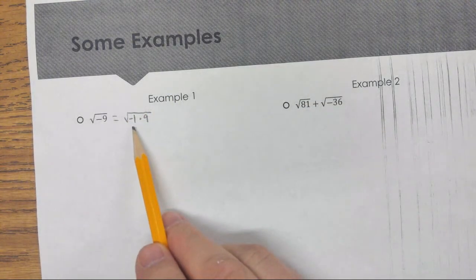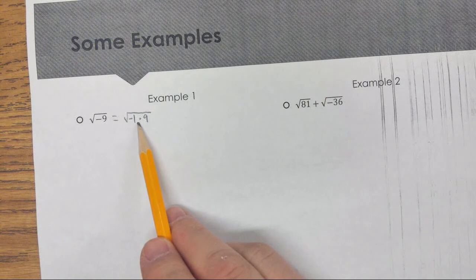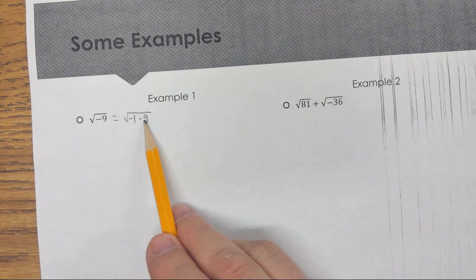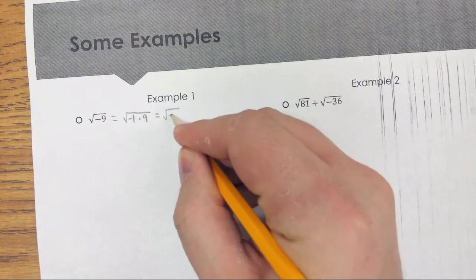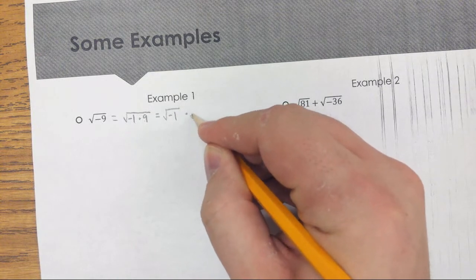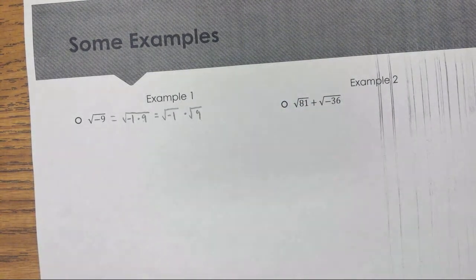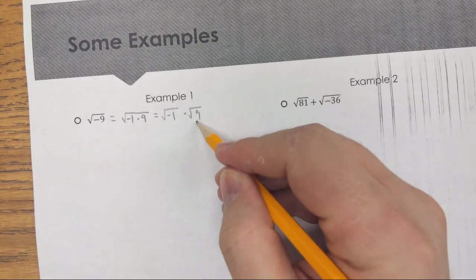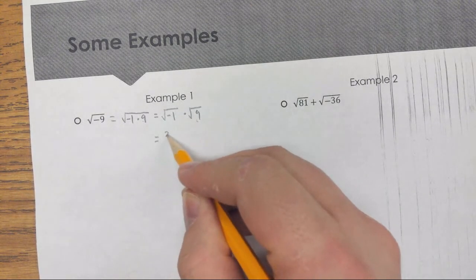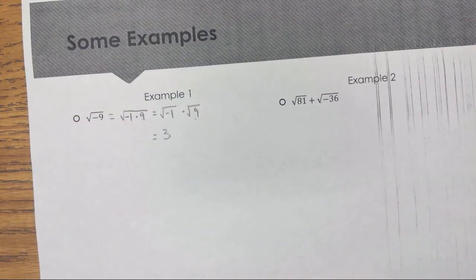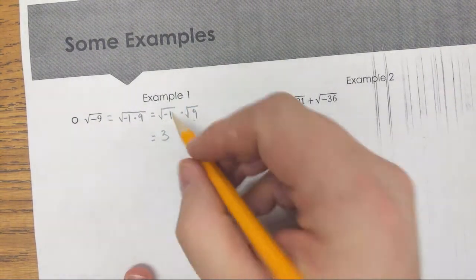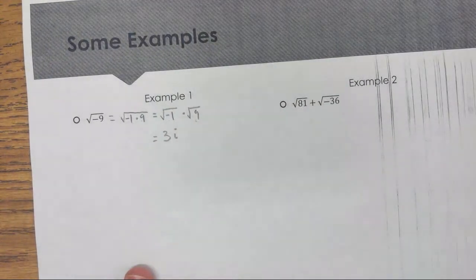Anyway, as I was saying, negative 1 times 9, when we multiply radicals together, we multiply the radicands together. So I can undo that and get the square root of negative 1 times the square root of 9. Now I know what to do here, because the square root of 9 is 3. And I know that i equals the square root of negative 1. So here's the square root of negative 1, that is going to be the letter i. So the answer to this is 3i.